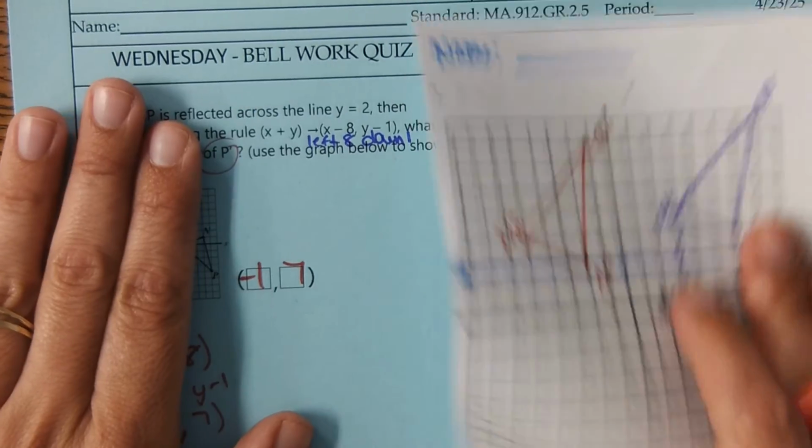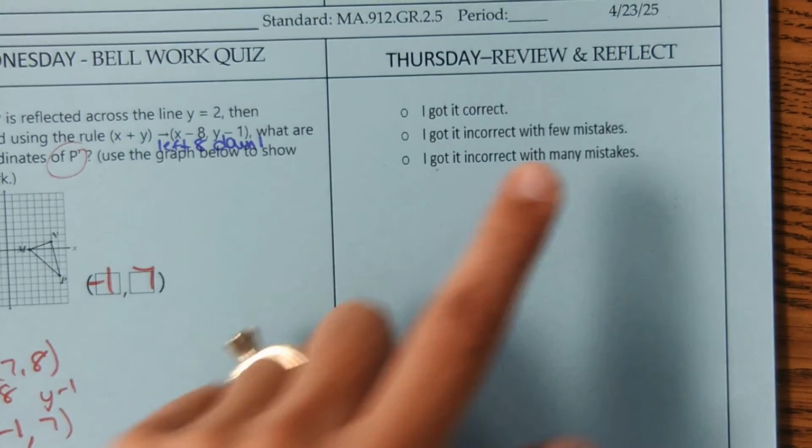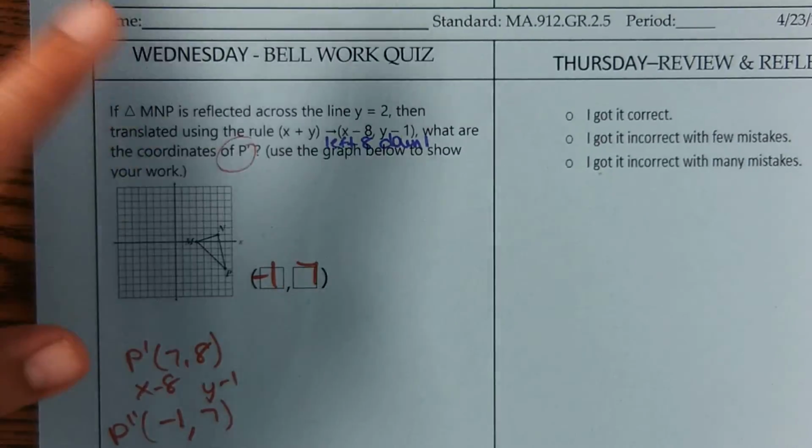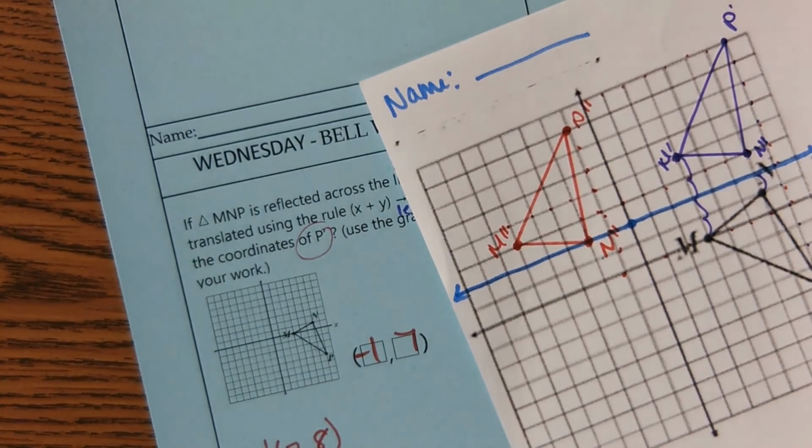Okay, then over here, assess whether you got it correct, incorrect with a few mistakes, or incorrect with many mistakes, and then turn in this paper and this paper into the basket. Good job, y'all.